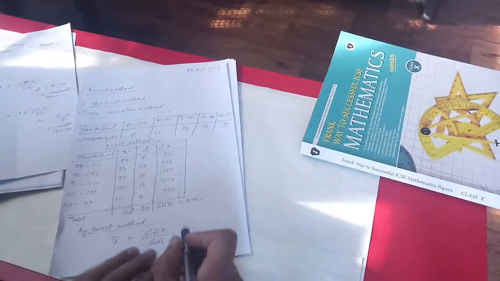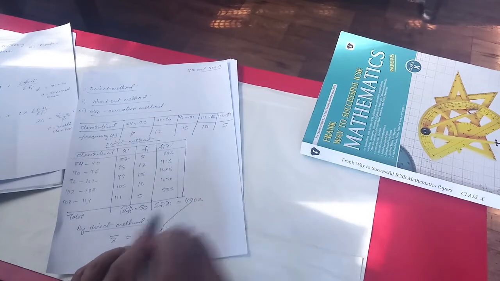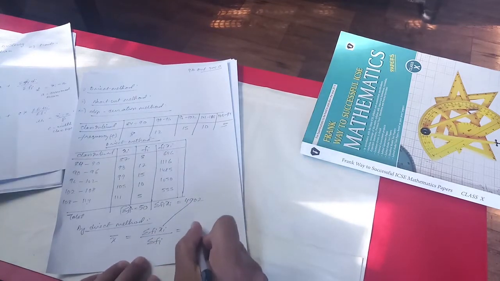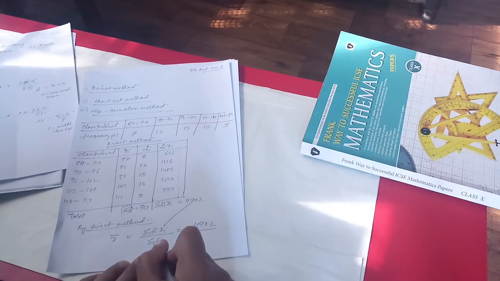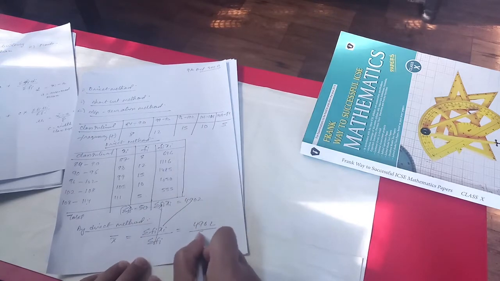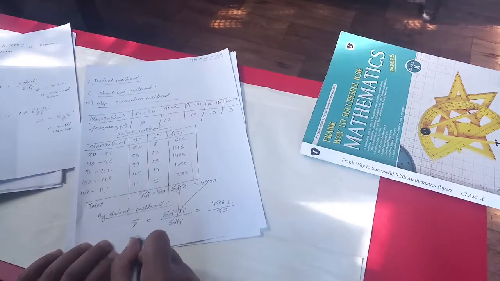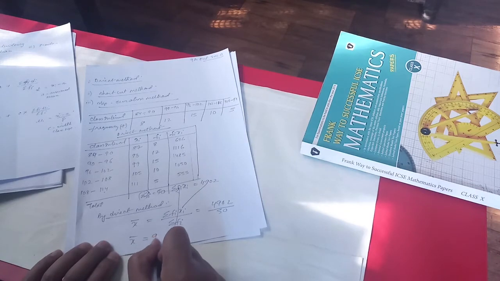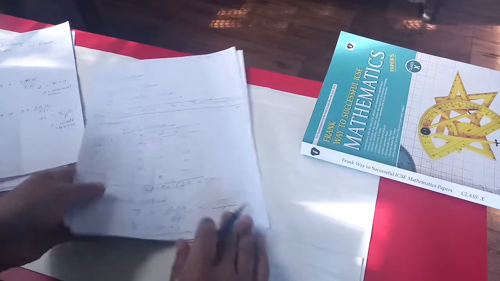Now it is quite simple. Just substitute what you got. Your summation fi xi is 4902, and what is the summation fi you got? 50. So after dividing this, you will get the mean, which will come in decimal, 98.04. So this will be your mean.